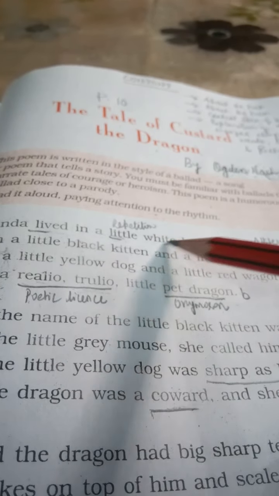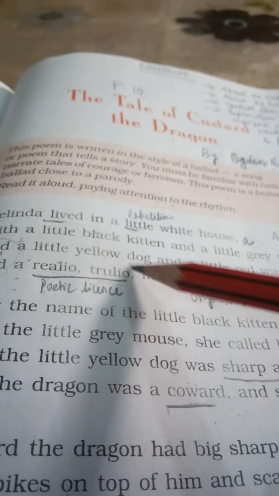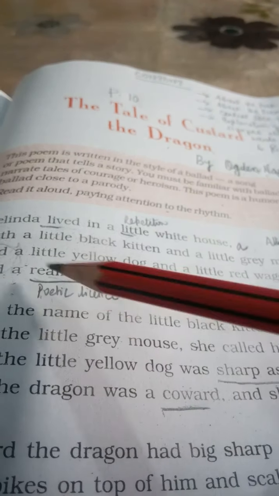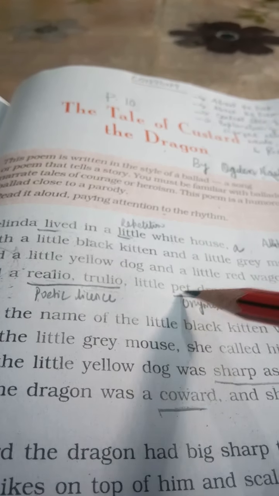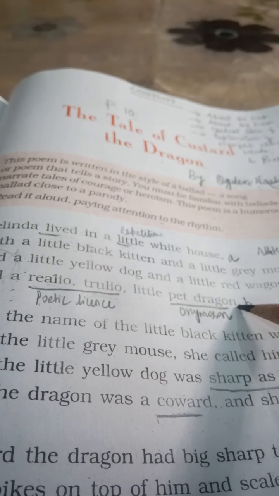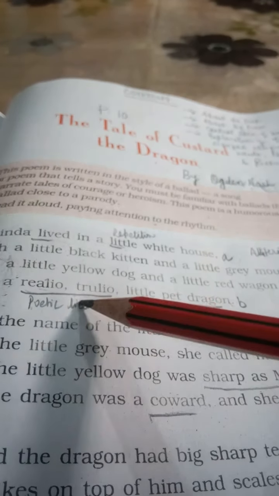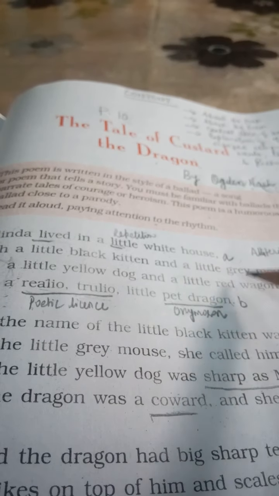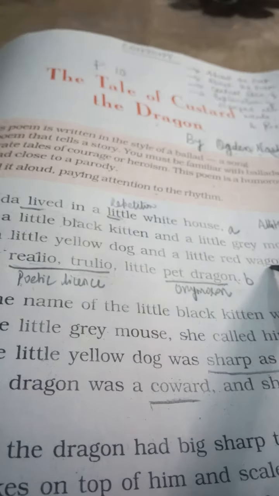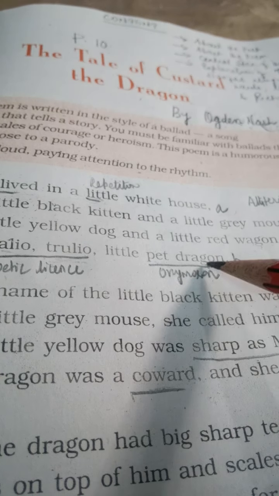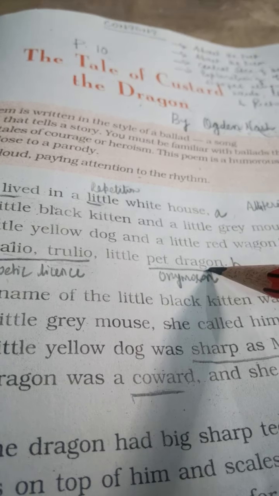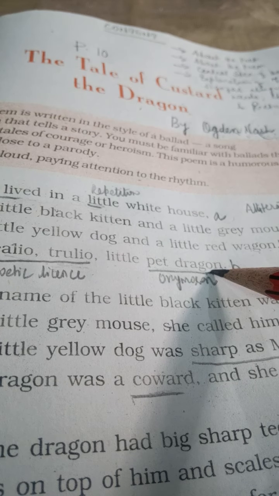Belinda lived in a little white house with a little black kitten and a little grey mouse and a little yellow dog and a little red wagon and realio, trulio, a little pet dragon. Here really means really, truly means truly, wagon means a cart or a carriage, and dragon is an imaginary creature who emits fire through its mouth.